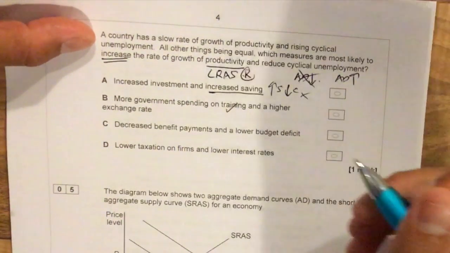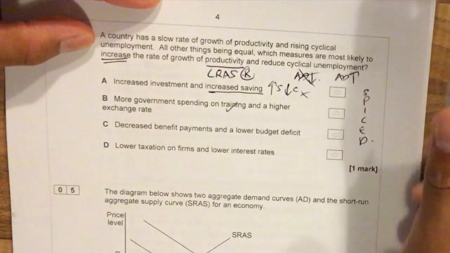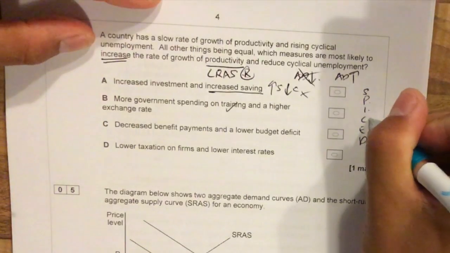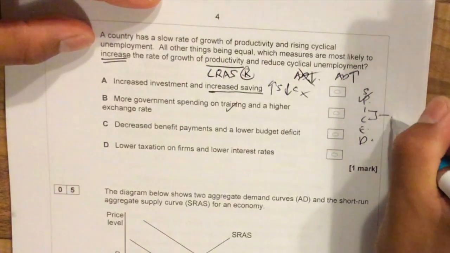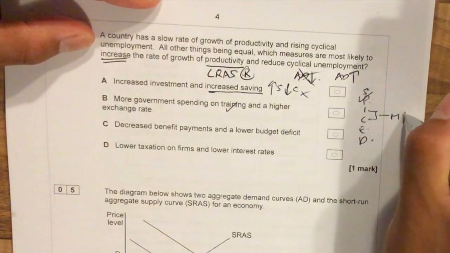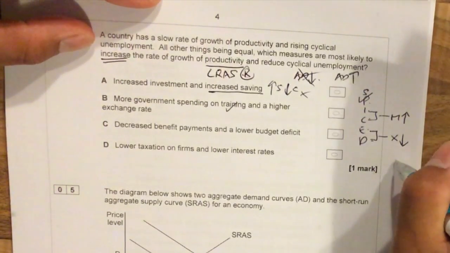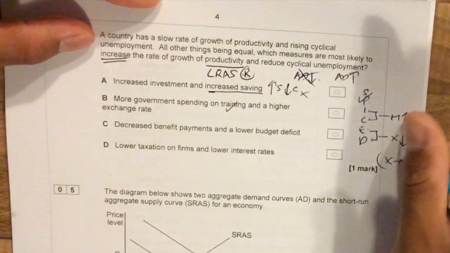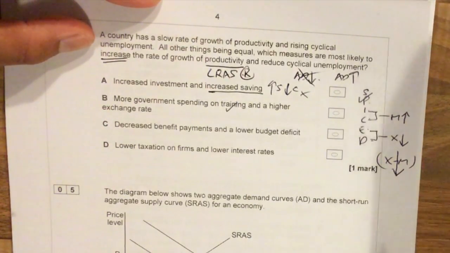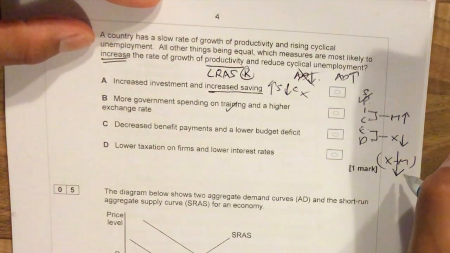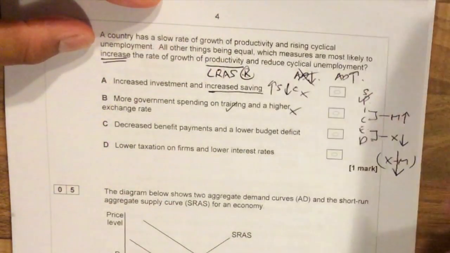And a higher exchange rate. Okay, higher exchange rate, you're thinking SPICED. And so strong pound, imports cheap, exports dear. So we've hit the strong pound, imports cheap, which means M will go up, and exports dear, not good for your exporters, so X down, which means your X minus M is going down. So if X minus M is going down, you know that AD is going down, and we want AD to go up, so I don't think so.